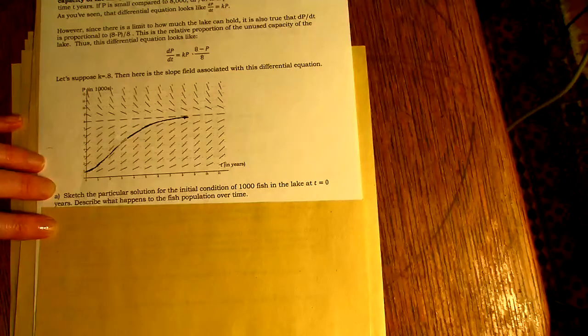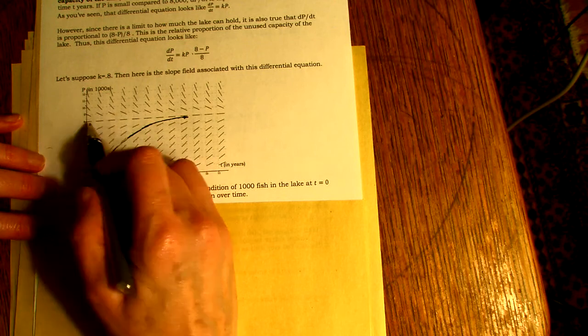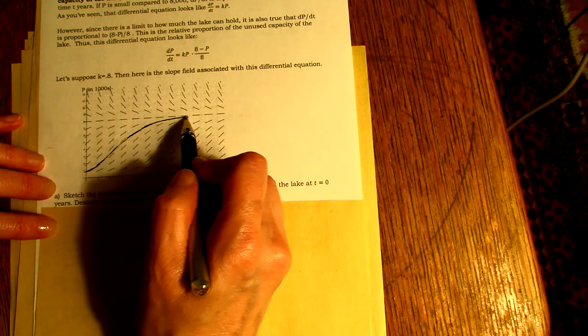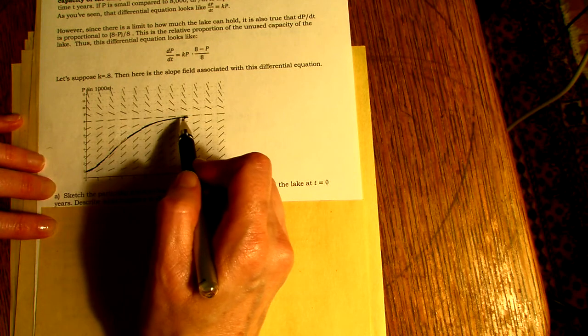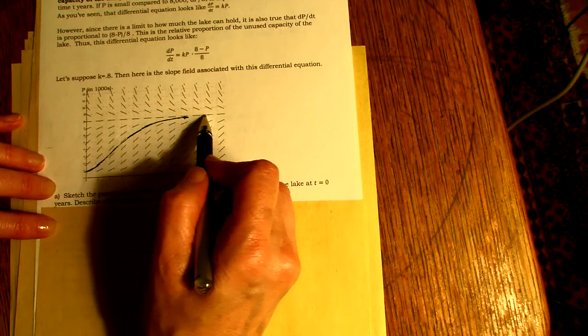This is called a logistic function, and sometimes you see these functions in chemistry. You can see that the population tops out at 8,000. It never actually gets there, but the limit of the population over time is 8,000. So that's the carrying capacity.